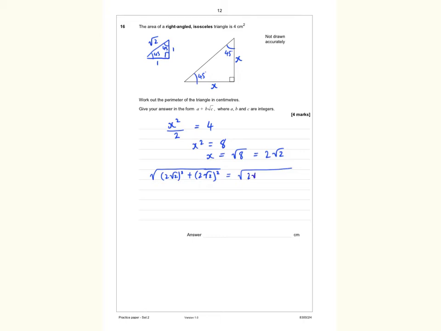Remember with multiplication, because it's commutative, you can do them in any order.